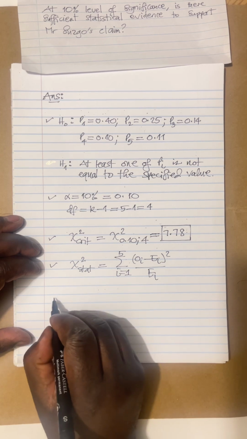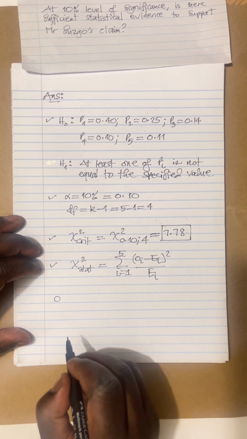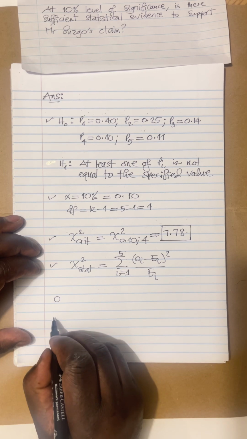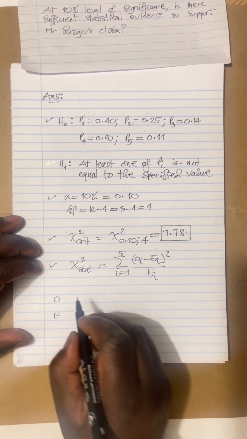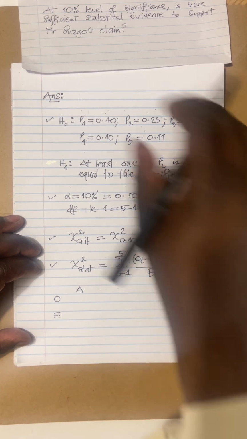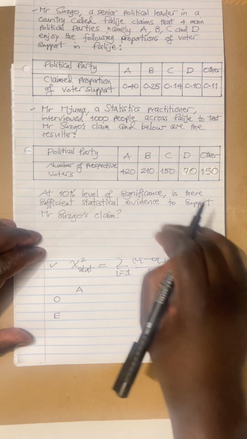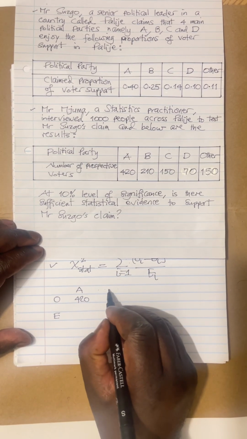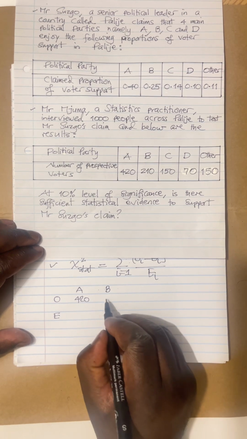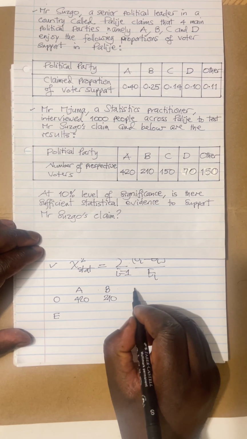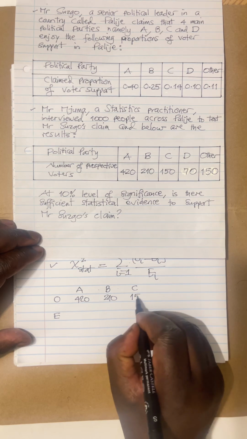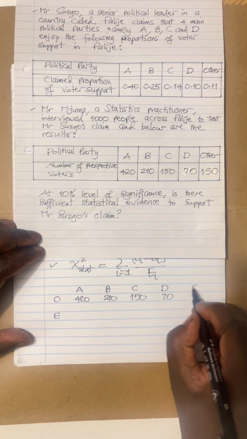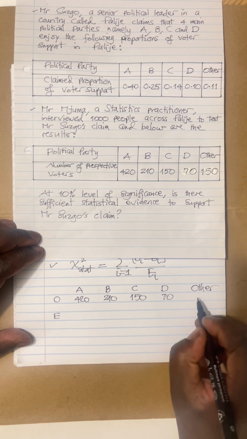But remember, we have observed frequencies, and then we also have expected frequencies, E. For political party A, the observed frequency is 420. Party B is 210. Party C is 150. Party D is 70. And other political parties combined is 150.